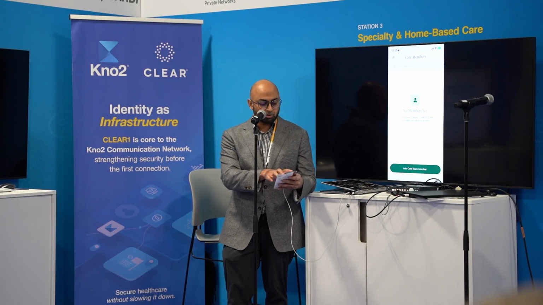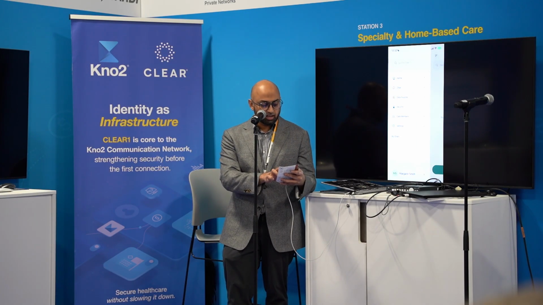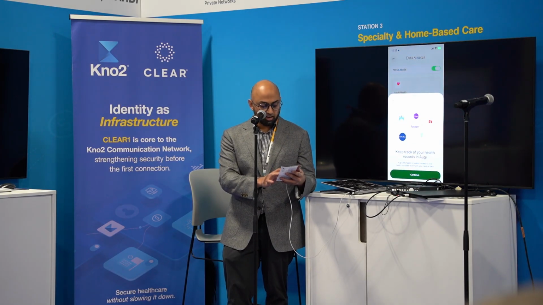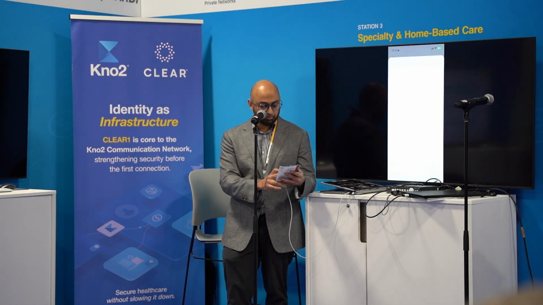Margaret would have opened up her application, signed into it, and decided to connect her healthcare providers. In Augie, you see Fasten is integrated as part of an SDK. Margaret will be prompted to enter in her email address.